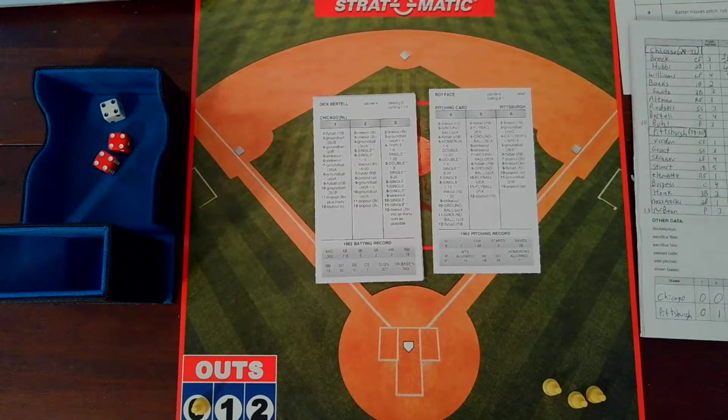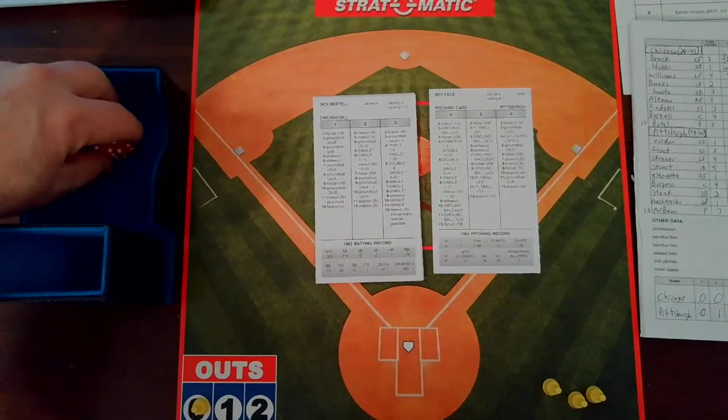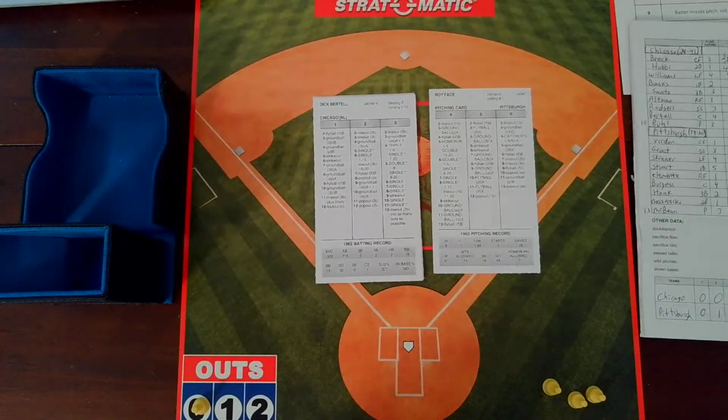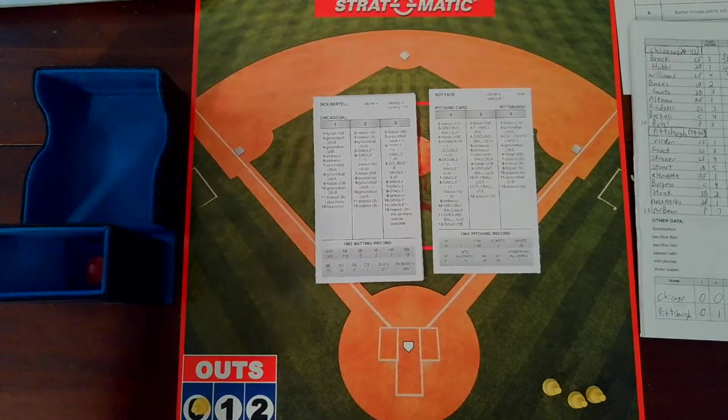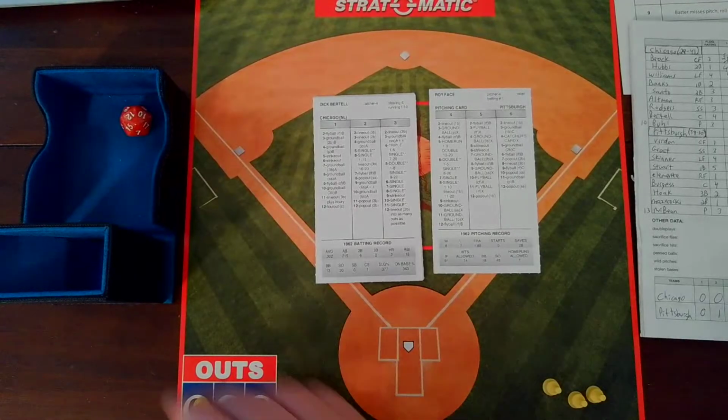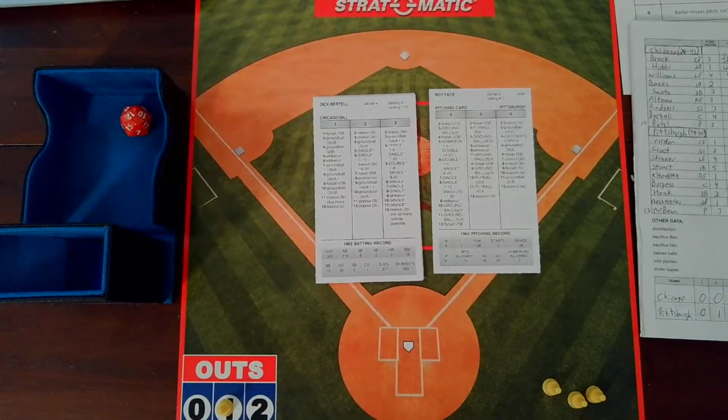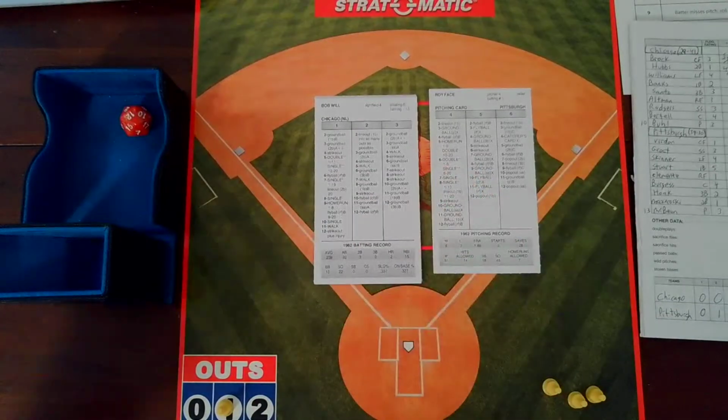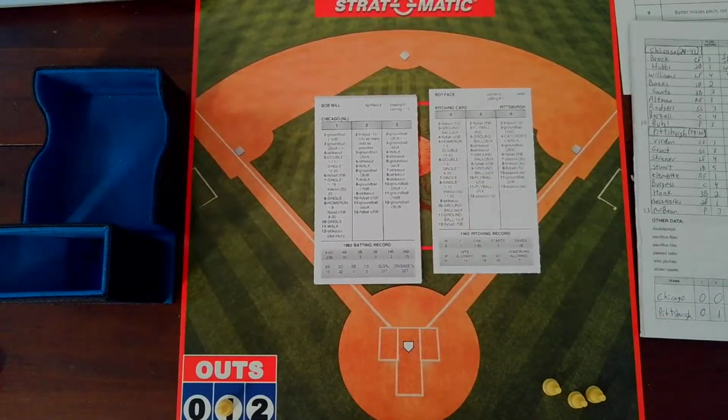4-8, and that's going to be a single 1-10. 11-20, he lines it to Stewart. And that is lined right to Stewart. Dr. Strangeglove does make the catch. One away, and now that's the pinch hitter, Bob Will.